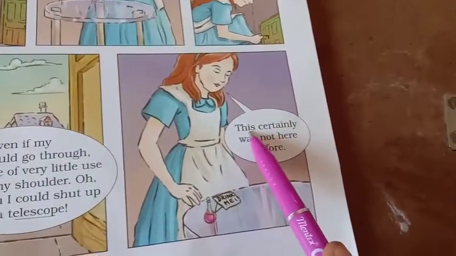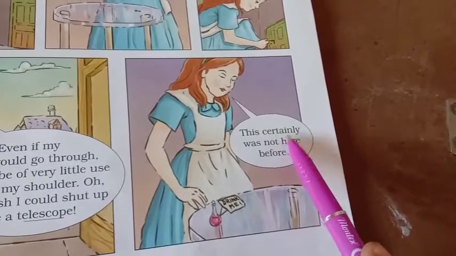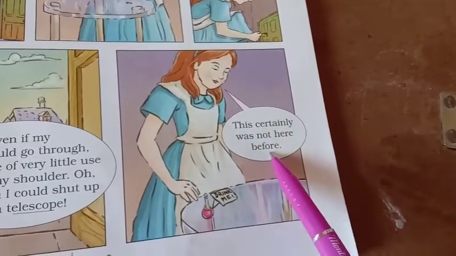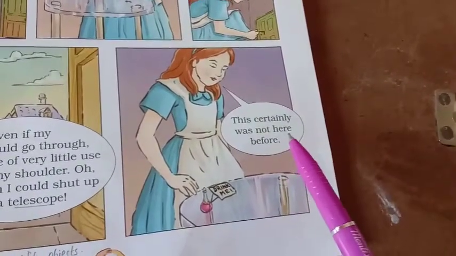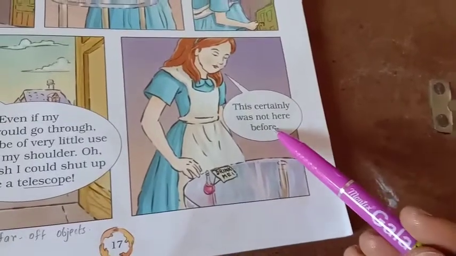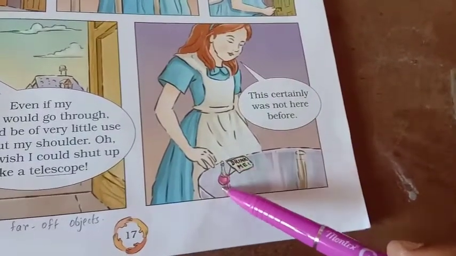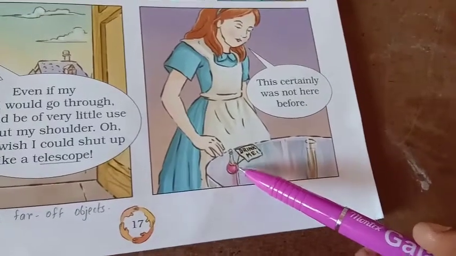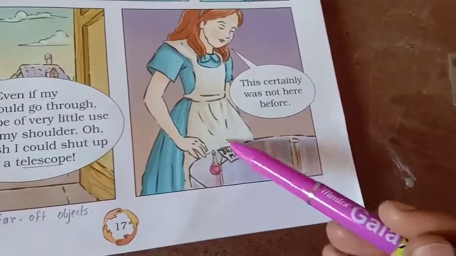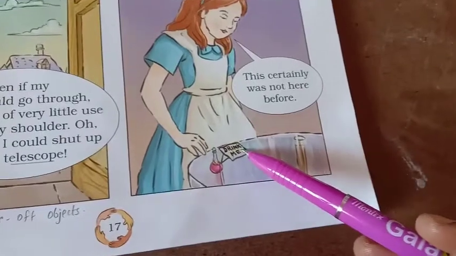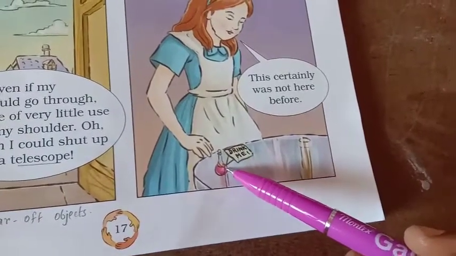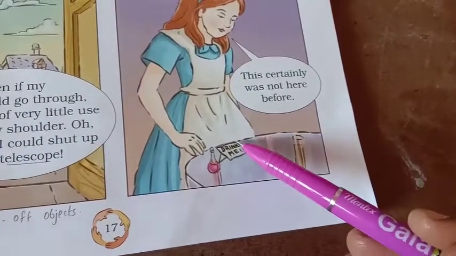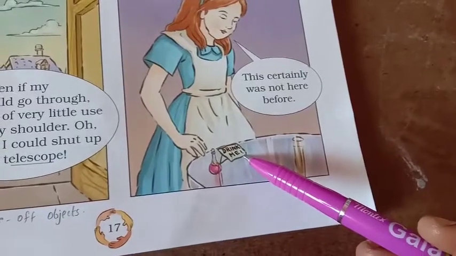Next. "This certainly was not there before." Now what again did she see? She saw a glass bottle with a label. You can see there is a small label stuck to this glass bottle and it says "Drink me."